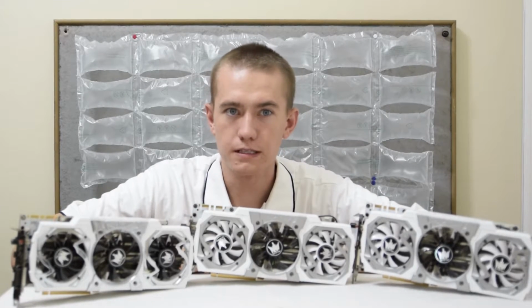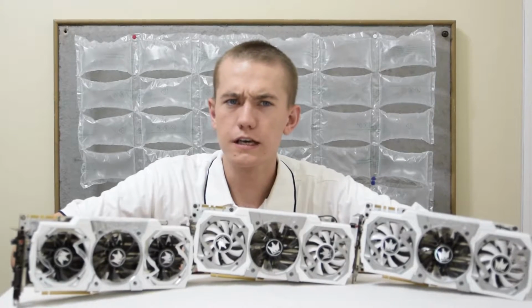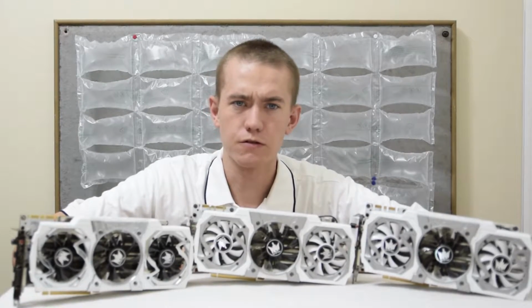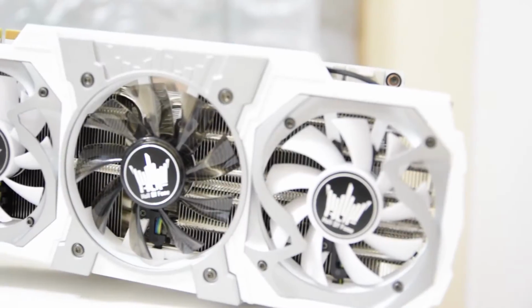I want to use this video rather to discuss both the price to performance that each one brings to the table, both at stock speeds and overclocked, but also to give you a good understanding of any other general differences between the cards. Before we get into the analytics of everything, let's go over the physical aspects of the cards.